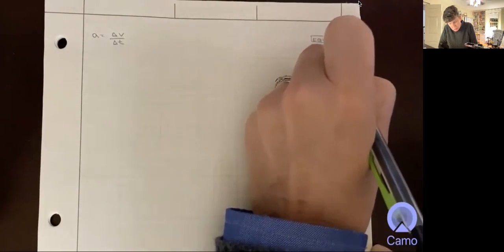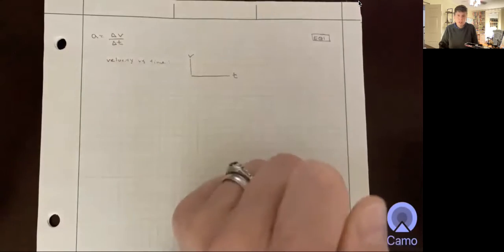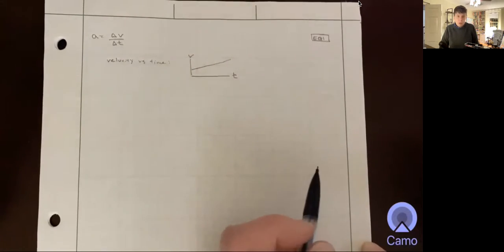This is equation 1. Okay, so the first thing that I want to do is write this equation in a slightly different format that's related to the velocity time graph. So when we graph velocity versus time for an object, let's say that that object is accelerating. So maybe we've got something like this. We can write the equation of this line.